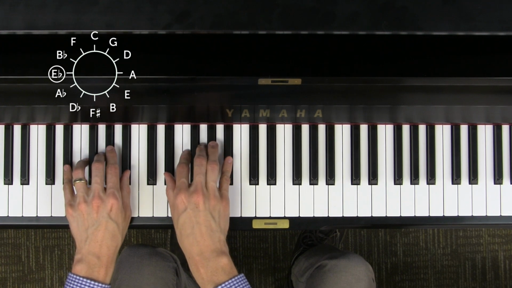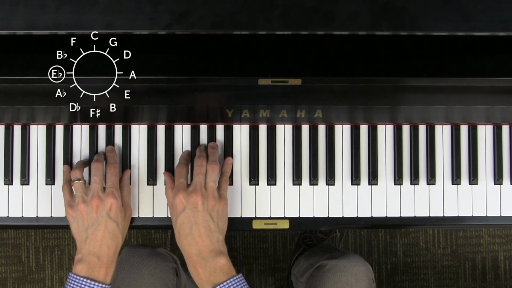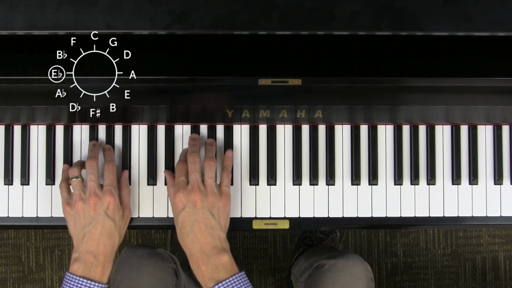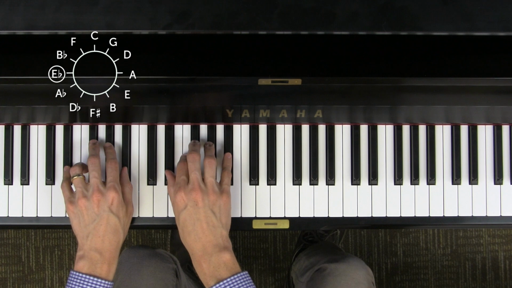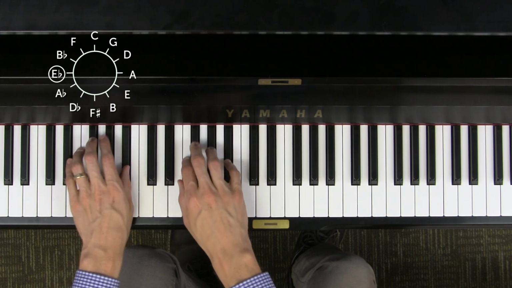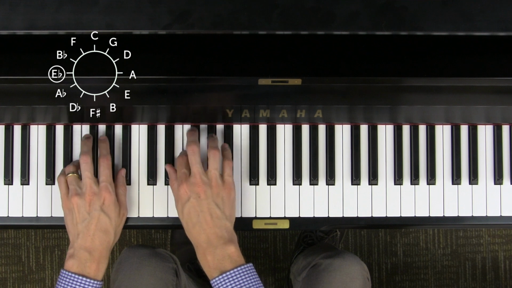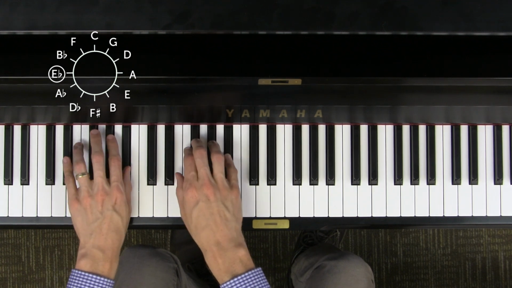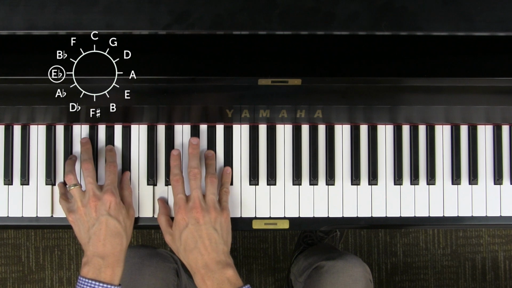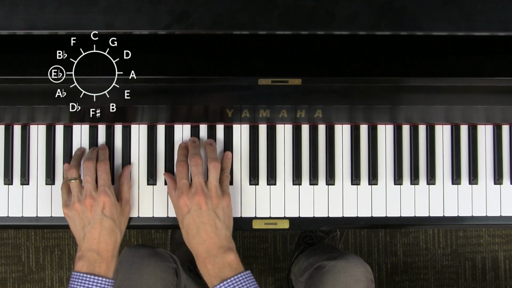Now, E flat becomes E flat minor, or major becomes minor, I should say. So our G becomes a G flat. Now it's black, white, black, black, black. 1, 2, 3, go. One chord, 5, 7, one chord.